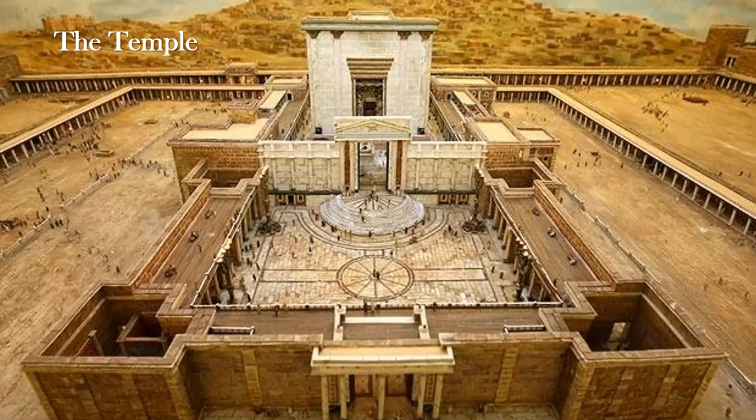Now, as you look at the picture of this temple, you see that there are quite a few buildings in different courtyards. That tall building in the back, that's the holy place and the most holy place. We'll talk about those in a little bit. That inner courtyard around that tall building is where the priests would go. They would work there. They would offer sacrifices. They would do the business of the liturgy and sing and pray on behalf of the people.